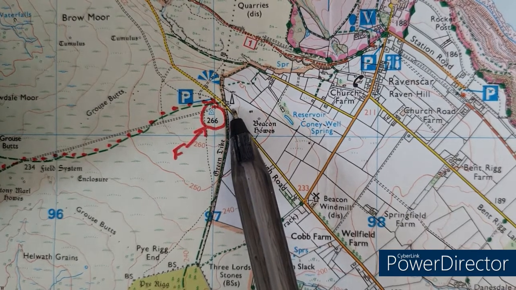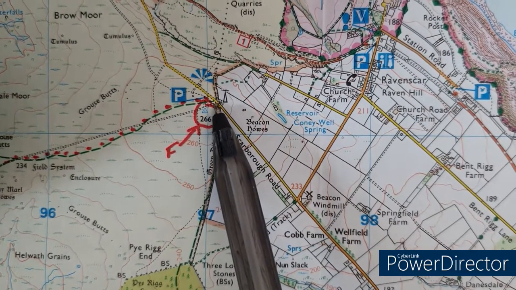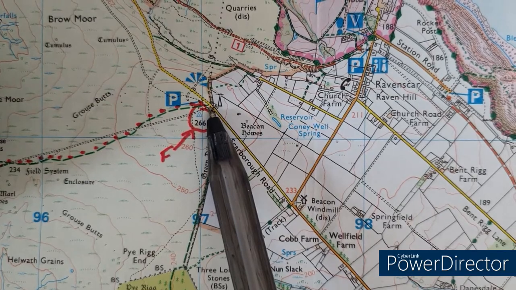The beacon or the mast at Ravenscar, and just at this very point here is where the Lyke Wake Walk endstone is.